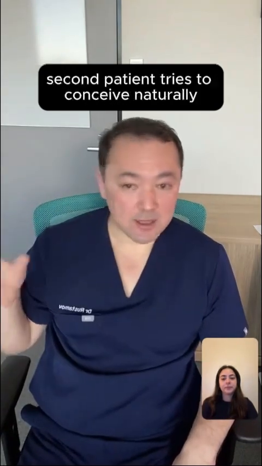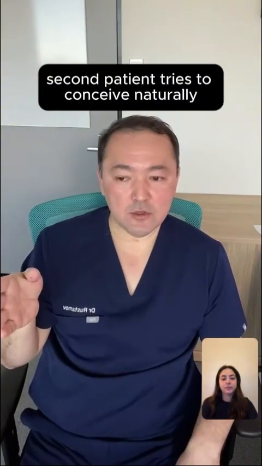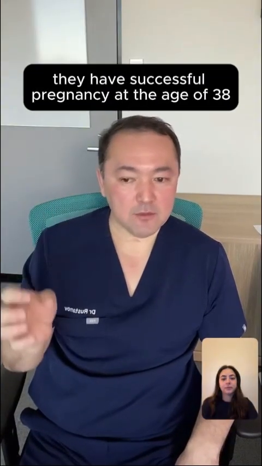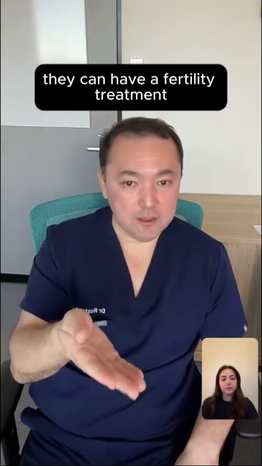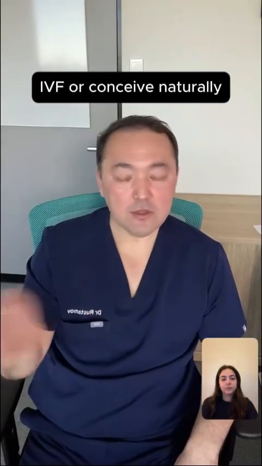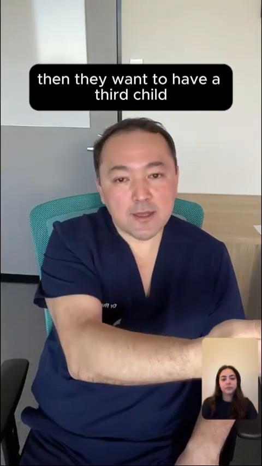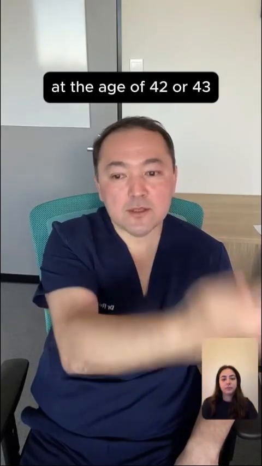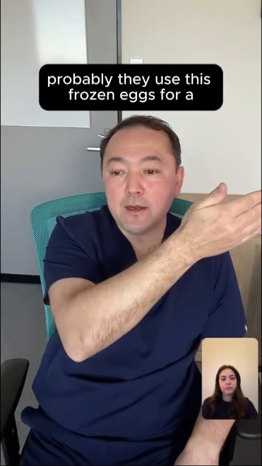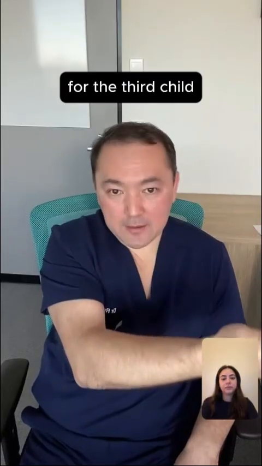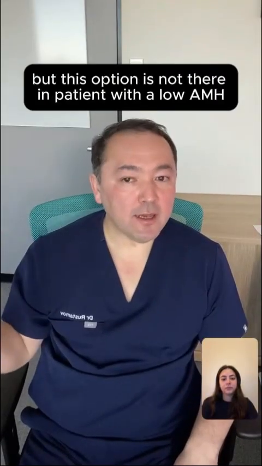Let us say this second patient tries to conceive naturally at the age of 35, and has a successful pregnancy. At the age of 38, they try to conceive a second child. They struggle a little bit, so they can have fertility treatment, IVF, or conceive naturally. Then they want to have a third child at the age of 42 or 43. Probably they use these frozen eggs for the third child. But this option is not there in a patient with a low AMH.